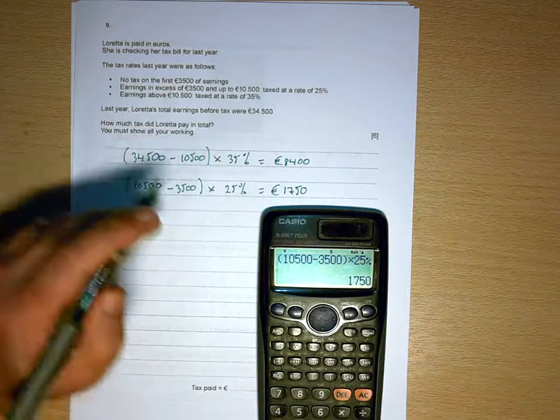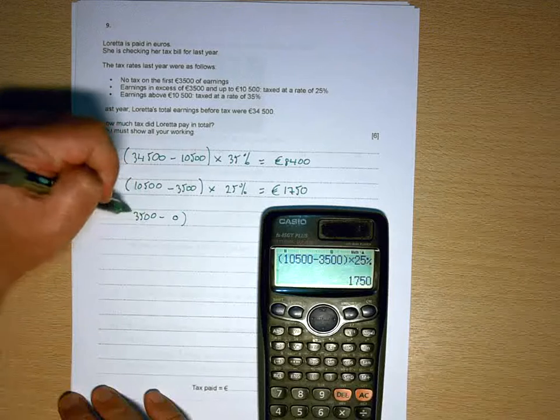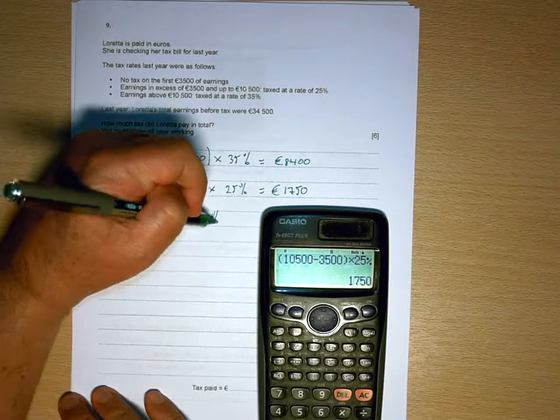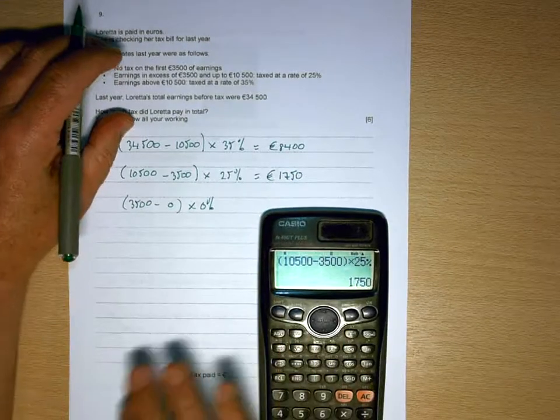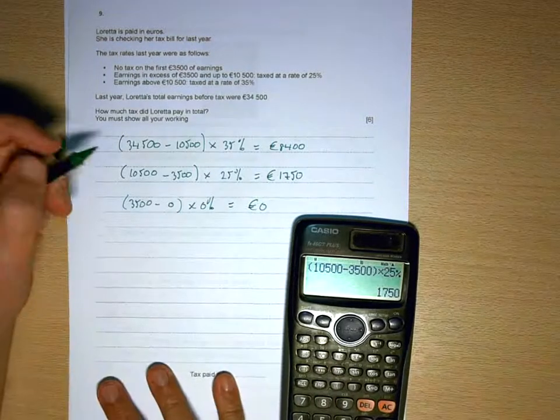And then the rest of it, the 3,500 to zero, has got zero tax, so that's €0.